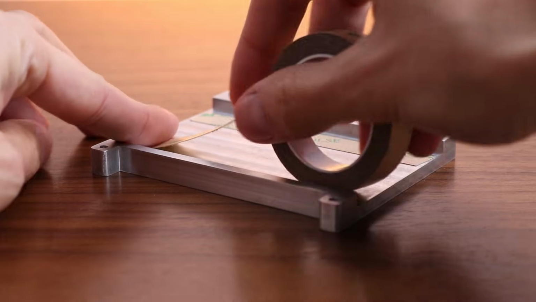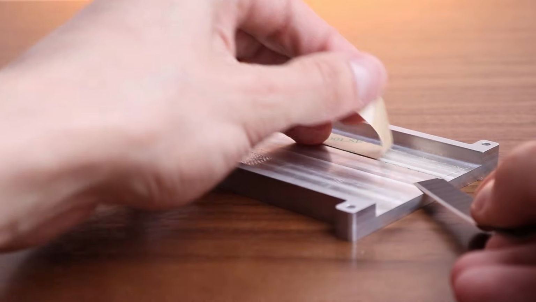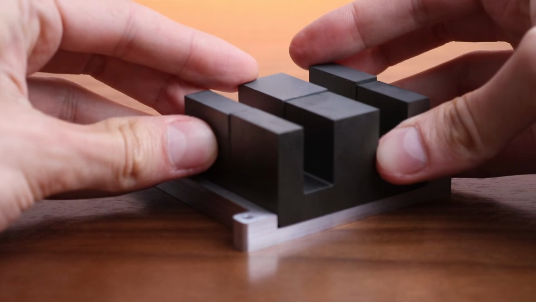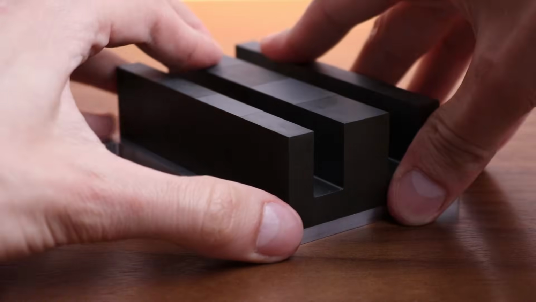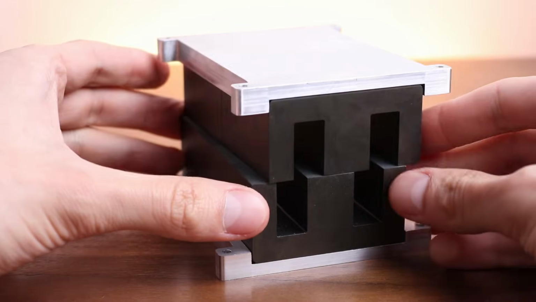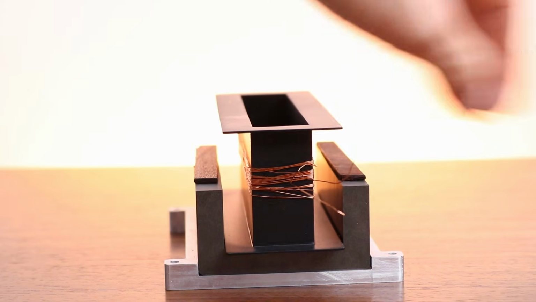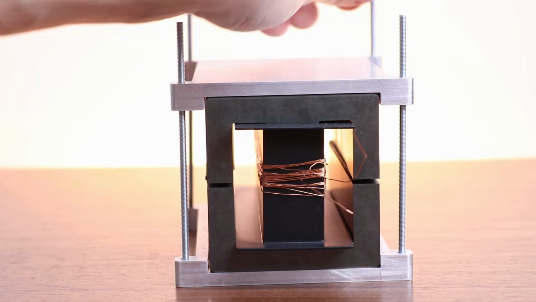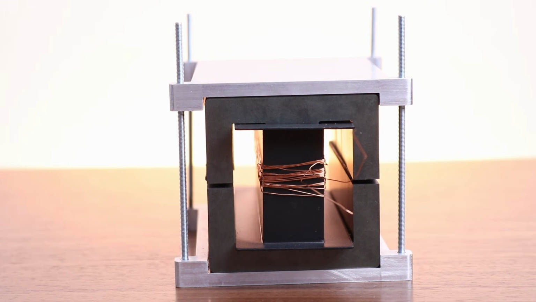In my design, I took 4 E65 core pieces, glued them to an aluminum substrate, did the same with another 4 pieces. Then I added separators to create the air gap I needed. Then simply clamped the two halves together with threaded rods.